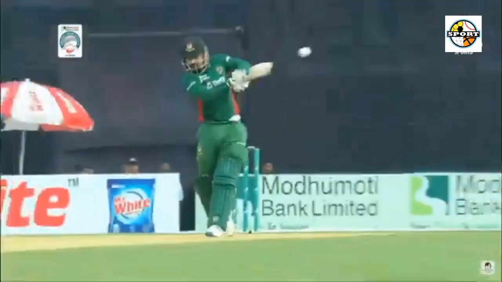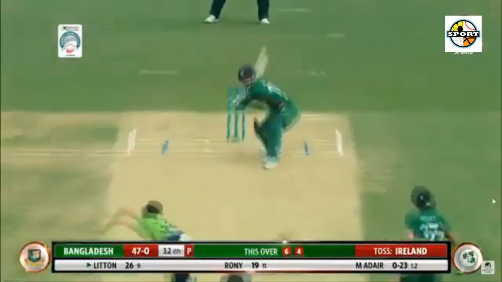5.6 Benjamin White to Litton. 4. Back of a length just outside off. Das presses back and slaps it over extra cover. No one in the deep can cut that one off. Bangladesh are having a real party here.